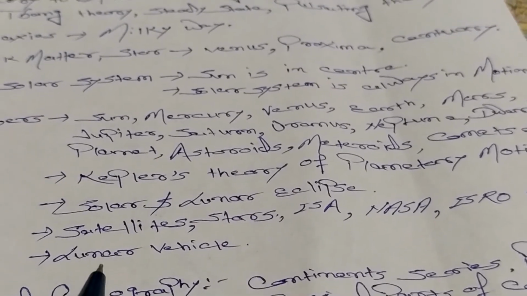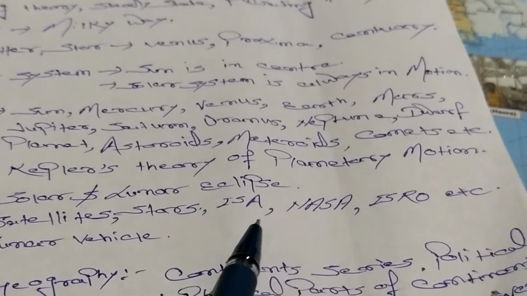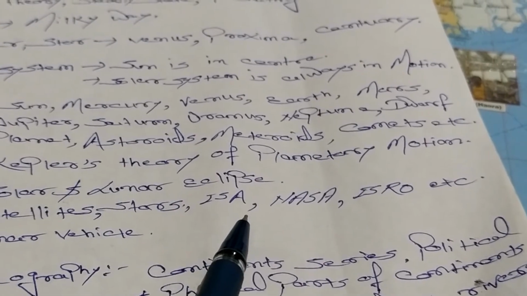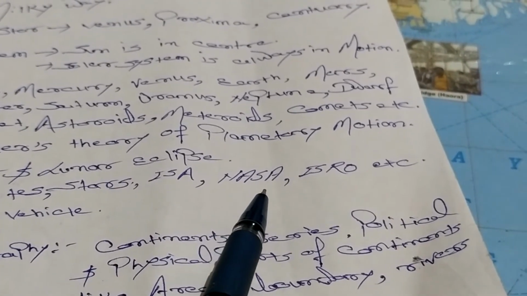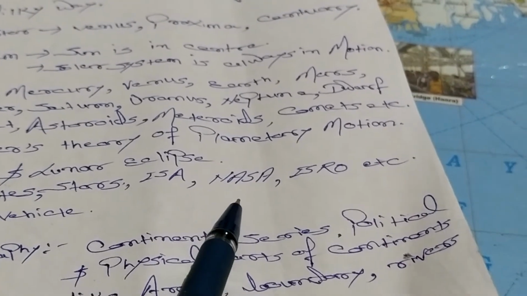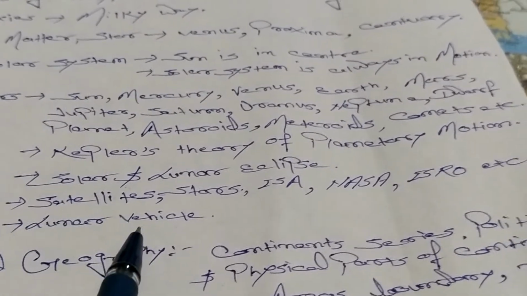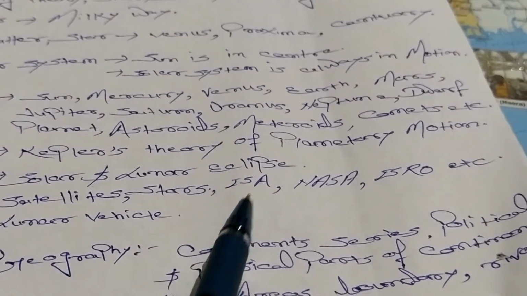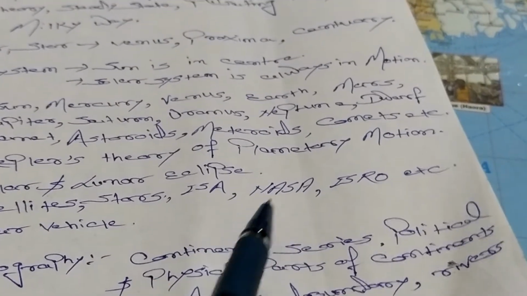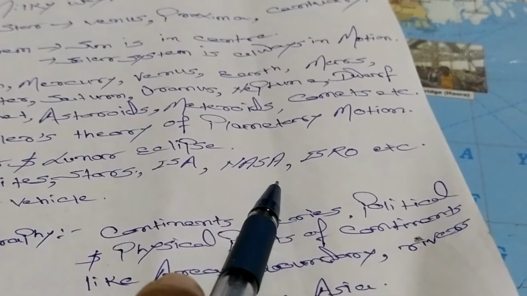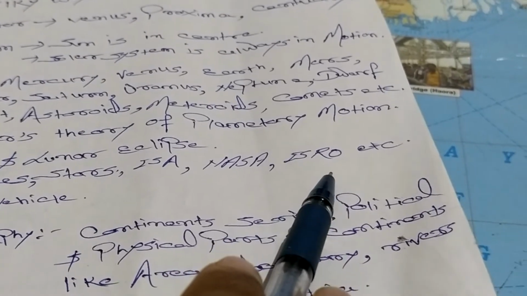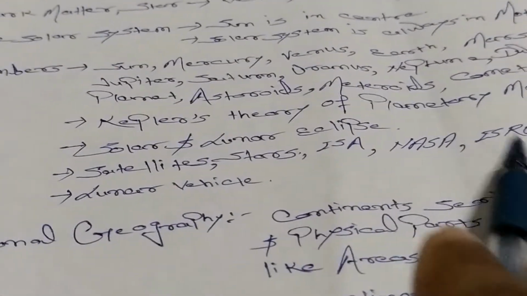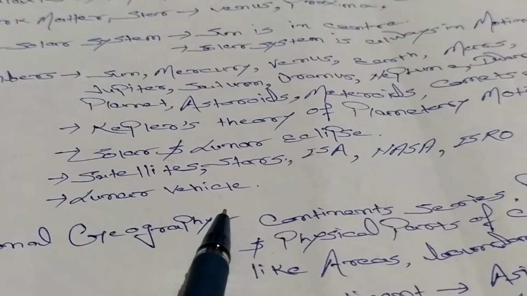Then we have to study about the satellites, stars, international space agencies, NASA, National Aeronautics and Space Administration, America's space agency, ISRO, Indian Space Research Organisation found in Bangalore. Okay friends, then lunar vehicles like Luna.